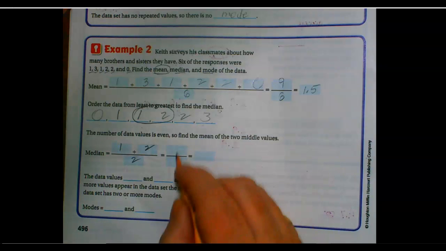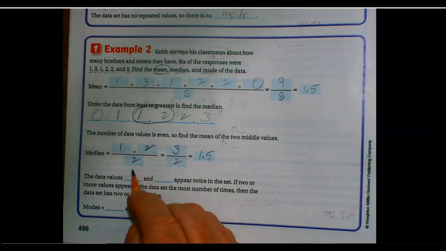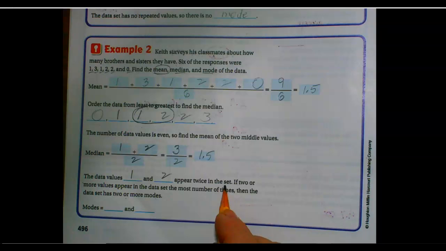I'm going to divide it by 2. 3 divided by 2 is 1.5. Then when we looked at the data set, the data values of 1 and 2 appear twice in the set. If 2 or more values appear in the data set the most number of times, then the data set has 2 modes. So our 2 modes are 1 and 2.